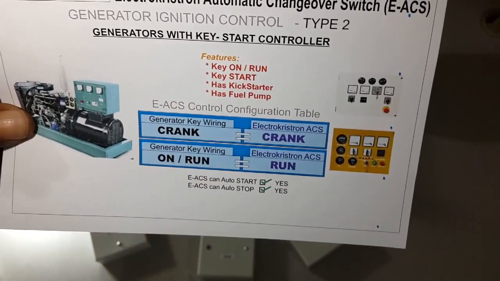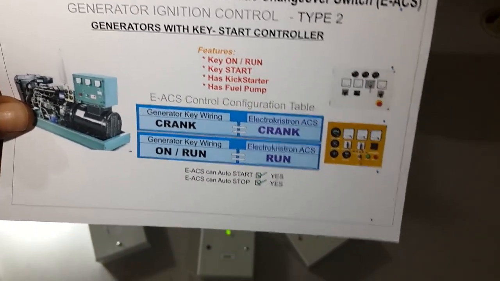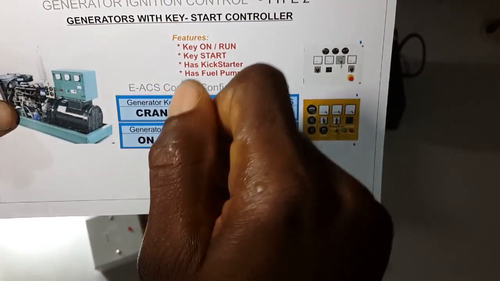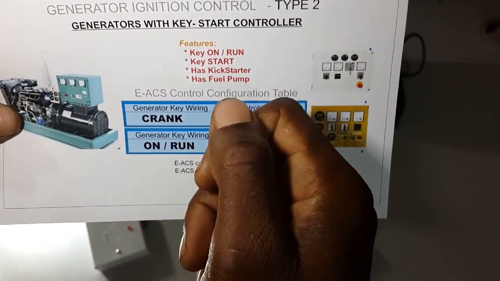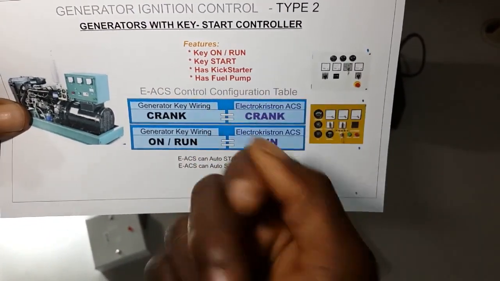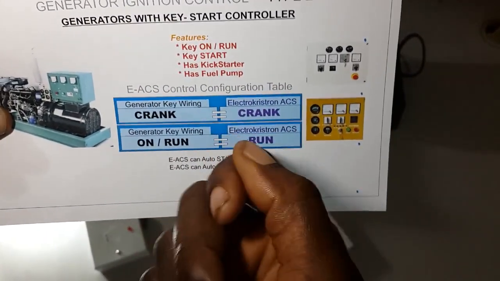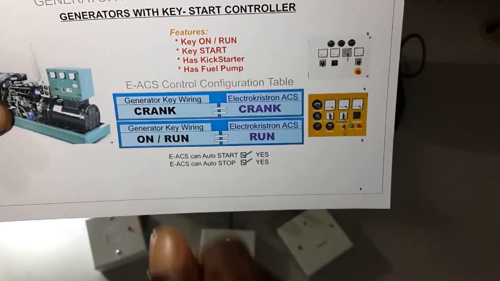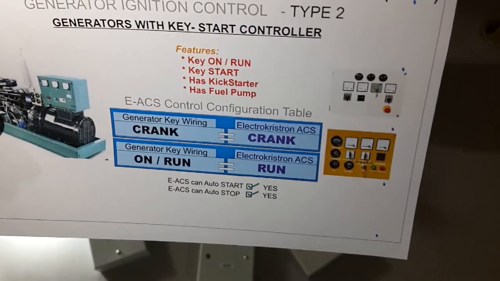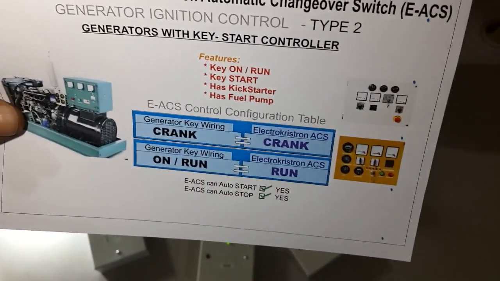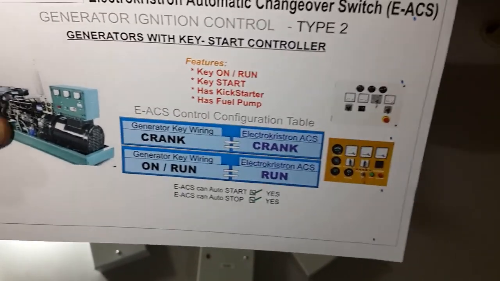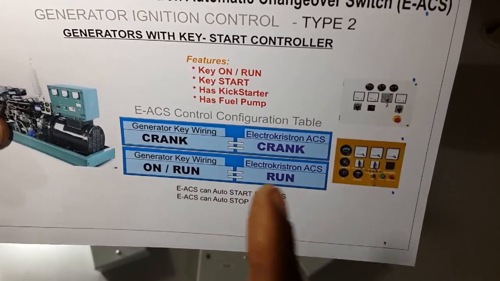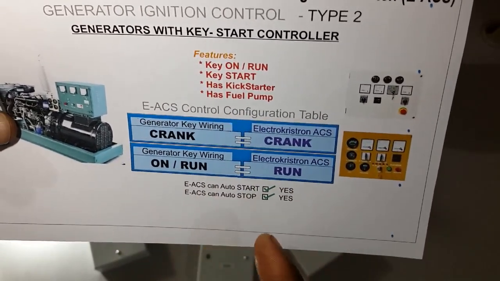So the key actually has about 3 positions. It has an off position, it has an on or run position, then it has a start position, just like you start a car, and then you leave the key to return to the run or on position. It's very, very popular with generators that you have to operate with a key. Such generators have a kickstarter, they also have a fuel pump.